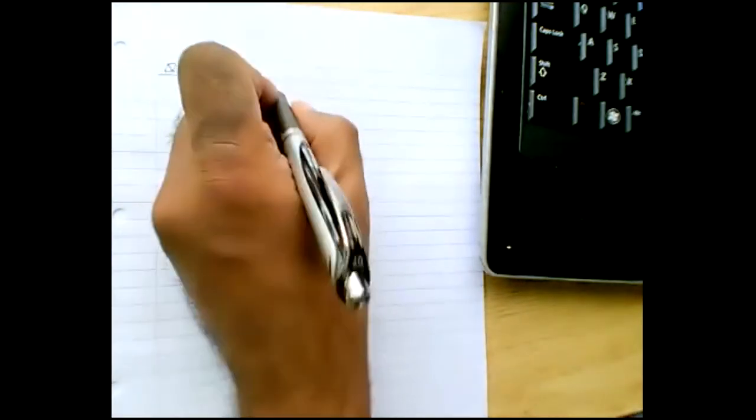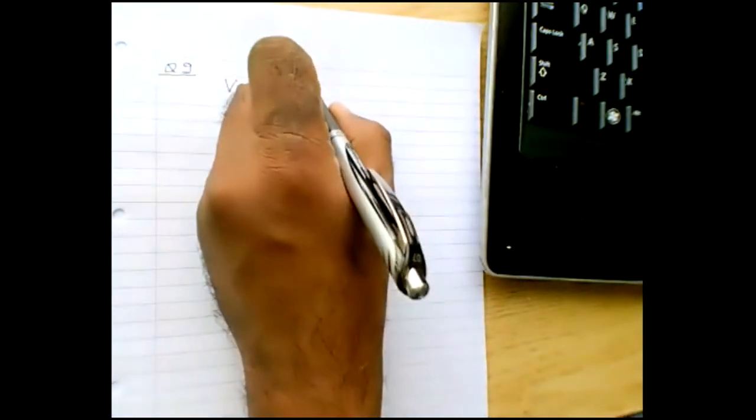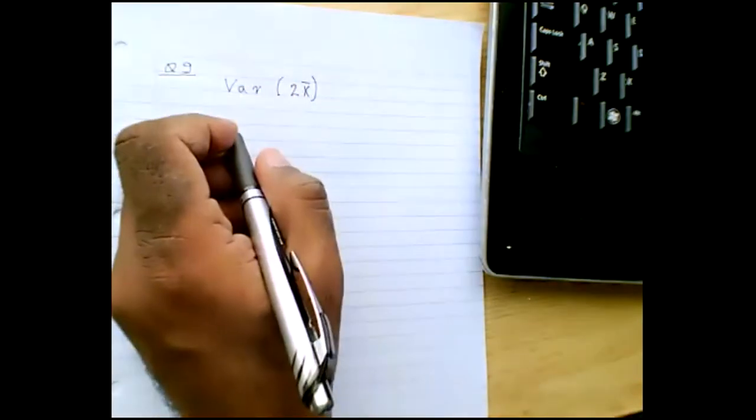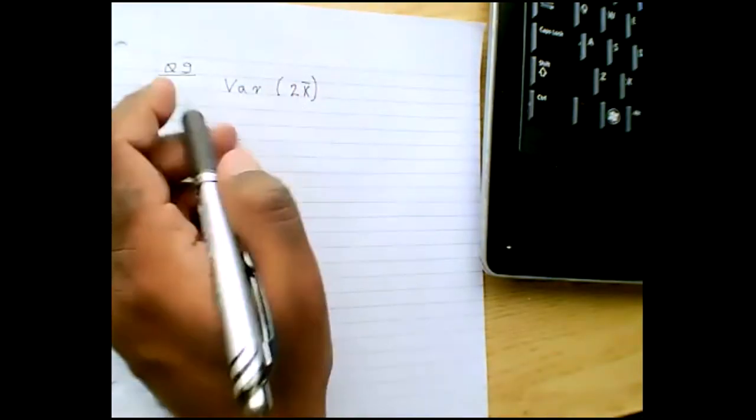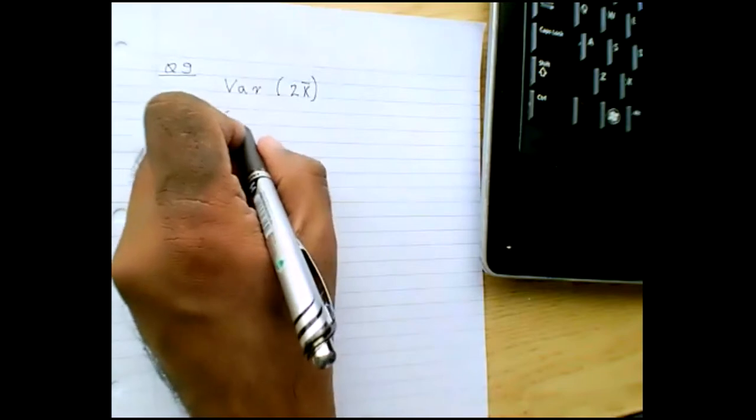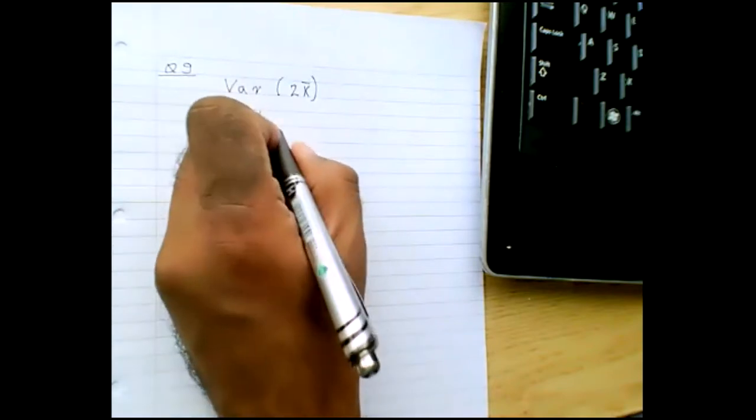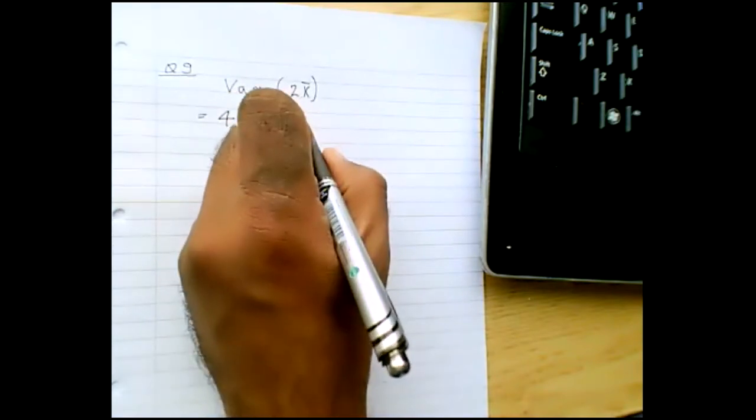All right, so this is part 2 of question 9. Part 2 is asking you to find the variance of 2 times x bar. Now 2, if you pull it outside, becomes 4 times the variance of x bar.